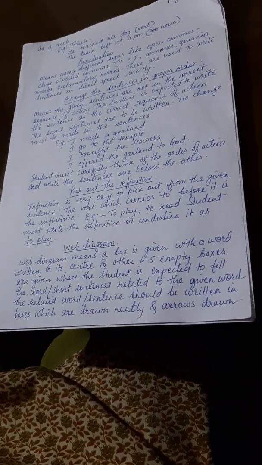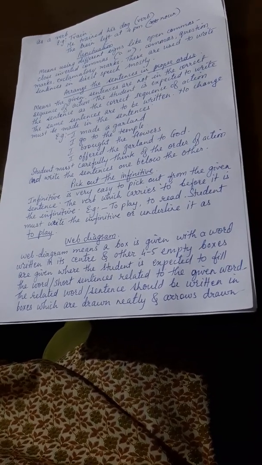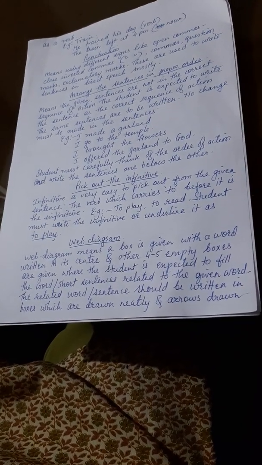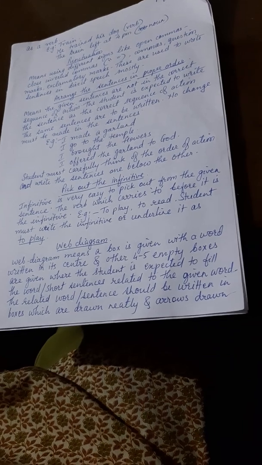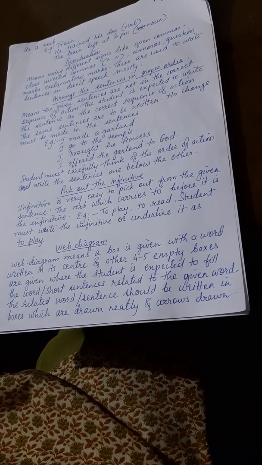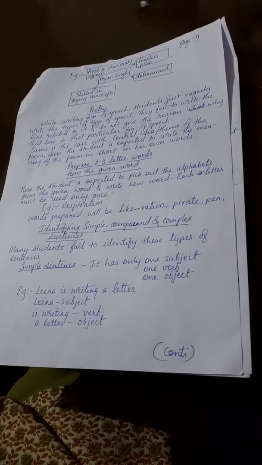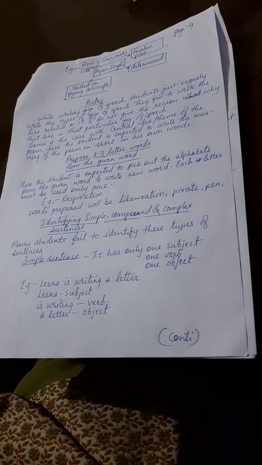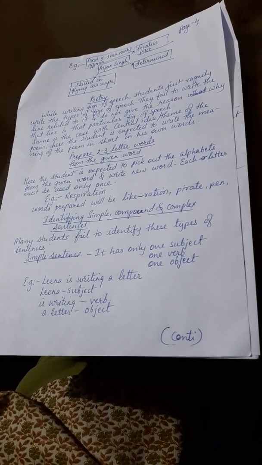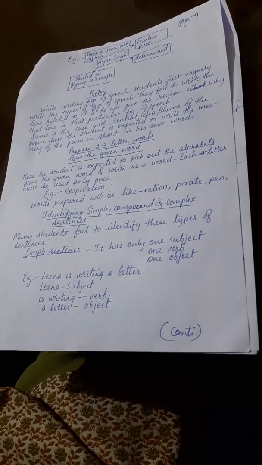Web diagram. Web diagram means a box is given with the word written in its center and other 4-5 empty boxes are given where the student is expected to fill the words or short sentences related to the given word. The related word or the sentence should be written in boxes which are drawn neatly and arrows are drawn. For example, Arjun Singh, he was a fearless pilot, so his qualities can be written as fearless pilot, determined, skilled in flying aircrafts, first 5-star rank officer.